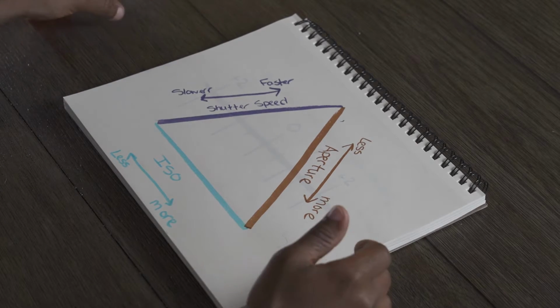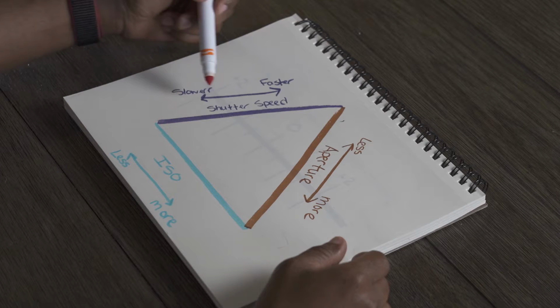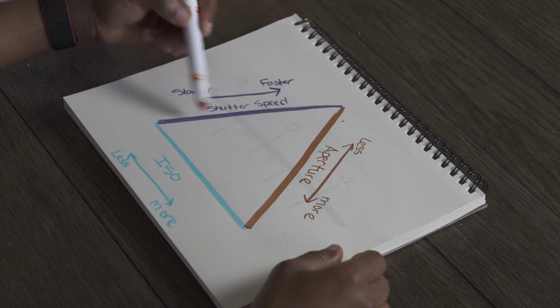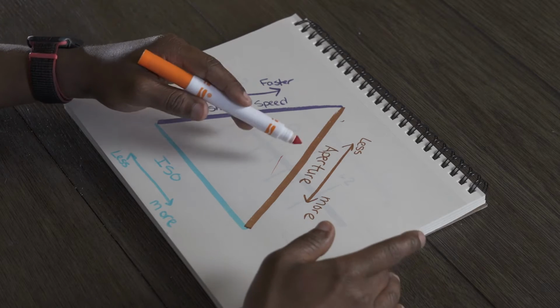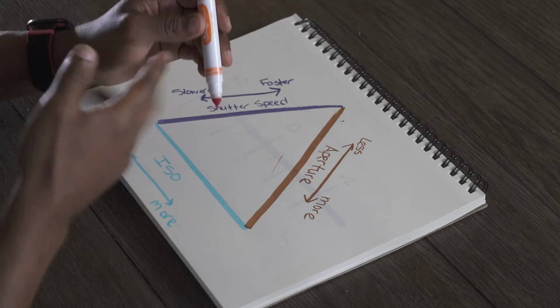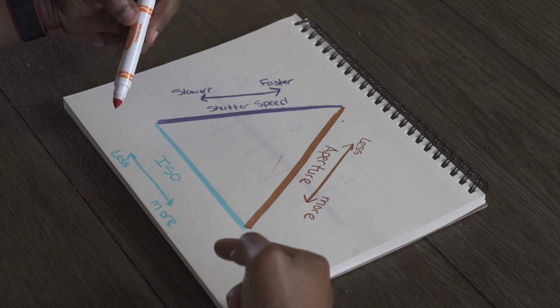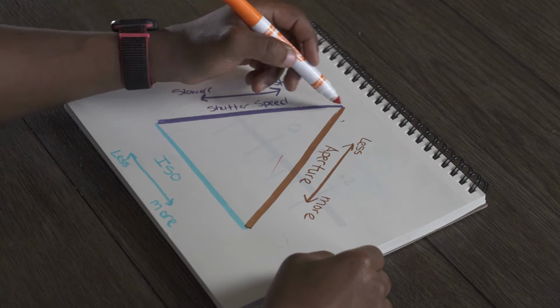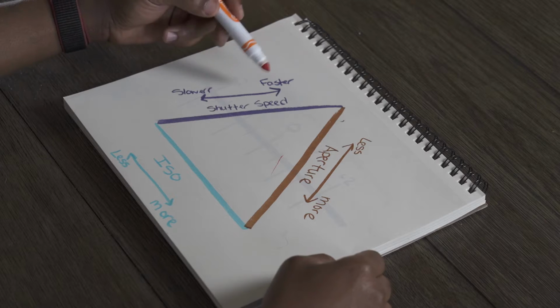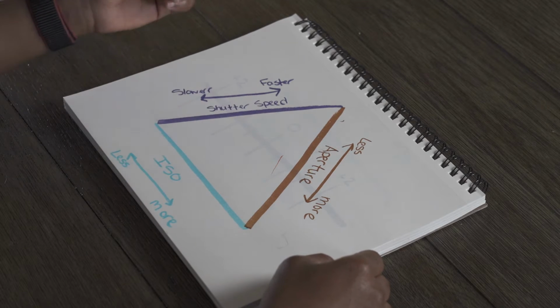Let's talk about the exposure triangle, right? So the exposure triangle, we have shutter speed, which is going to be indicated in purple today, aperture, which is going to be indicated in this brown color. Don't get confused, I am using orange also to notate. And ISO is going to be indicated in blue. So as you can see with the exposure triangle: shutter speed, aperture, ISO.